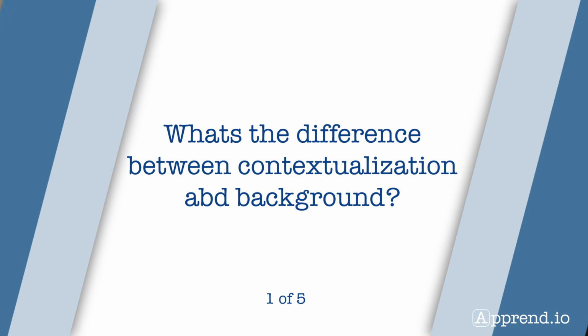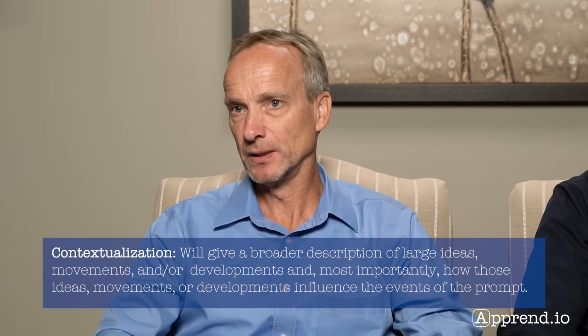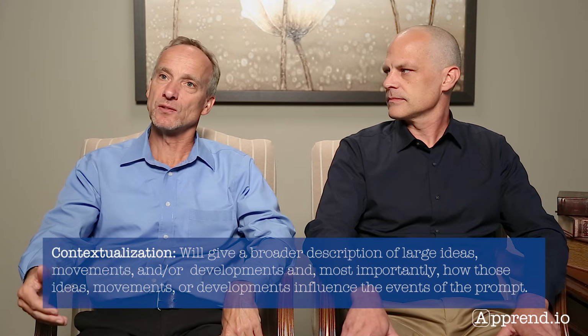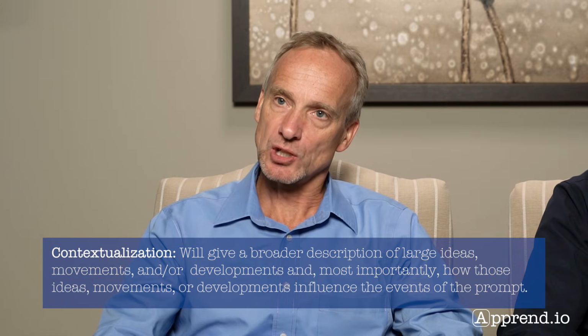The difference between contextualization and background is that background tends to be more specific as to historical subjects, proper nouns, etc., with no eliciting of how those particular facts connect to the question's trend or development. It operates more as a factual piece of information. The relationship as to how it influences needs to be presented.